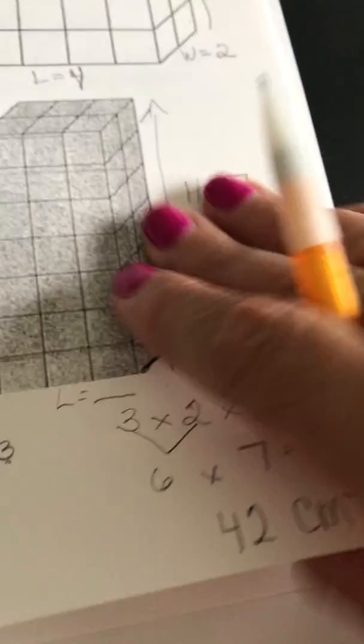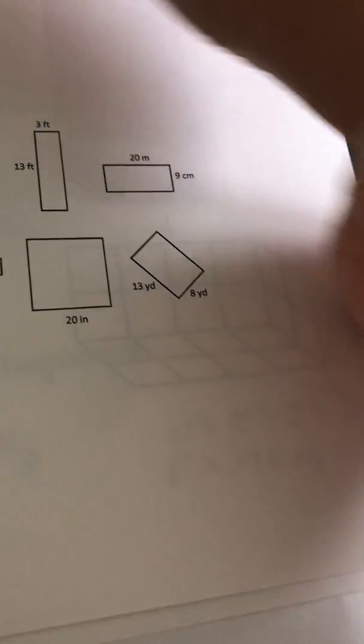Nice job. All right, let's do some more. We will keep going on. All right.